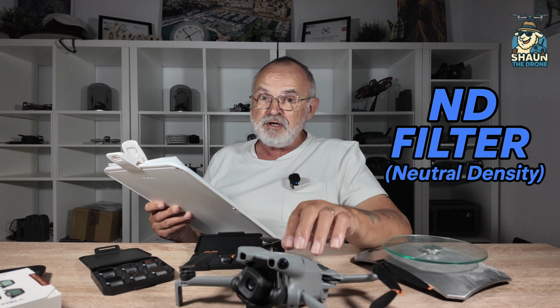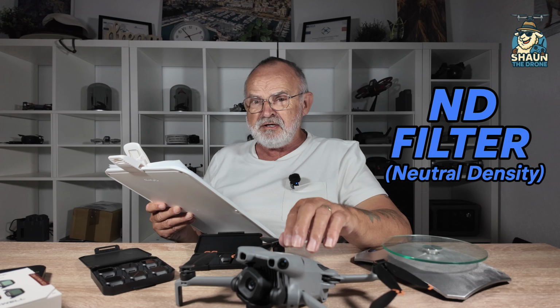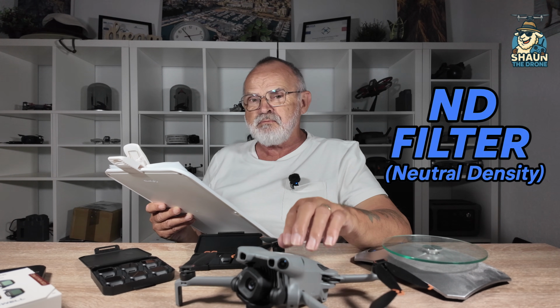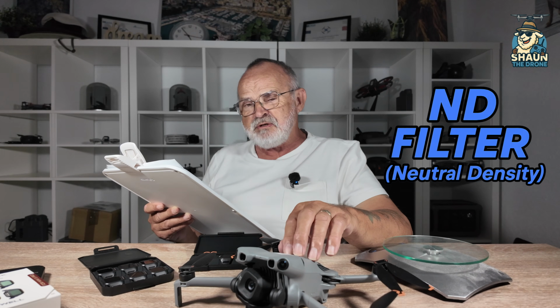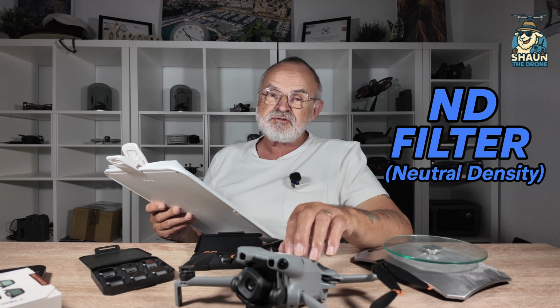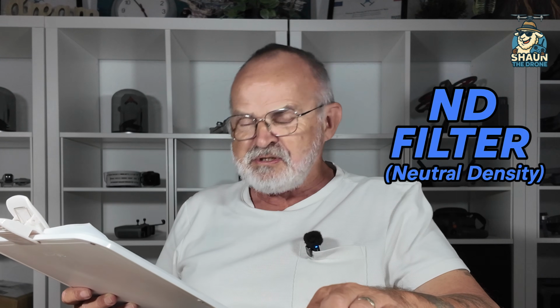So the next one, the ISO, which is pretty important as well, guys. Always keep your ISO as low as possible, so make sure it's on ISO 100. This keeps the image nice and clean with no extra noise. Okay, so I'll go through when you would use an ND filter.